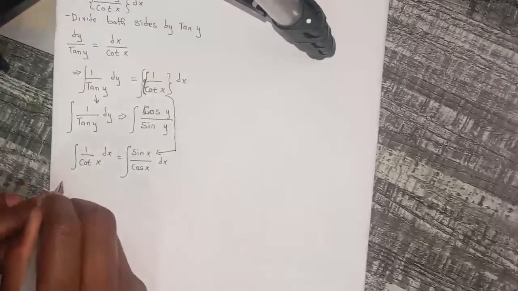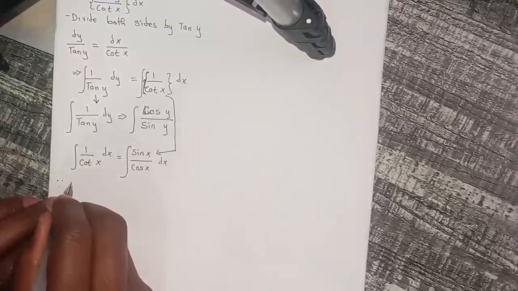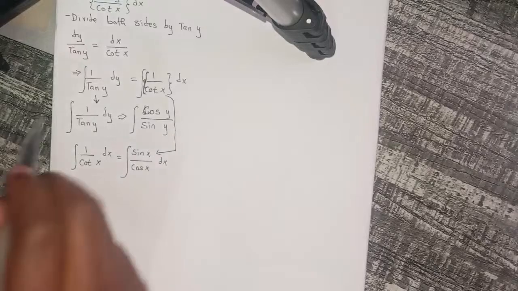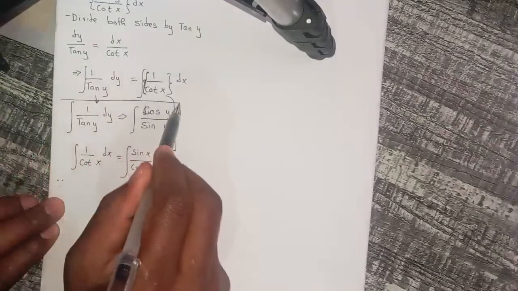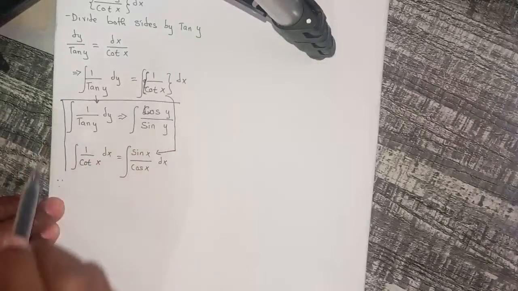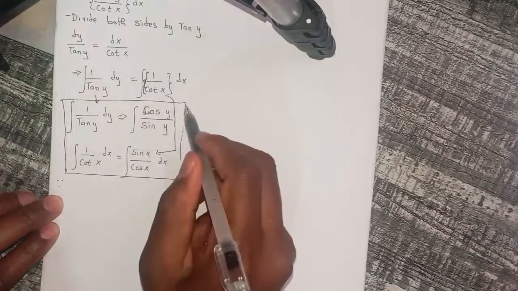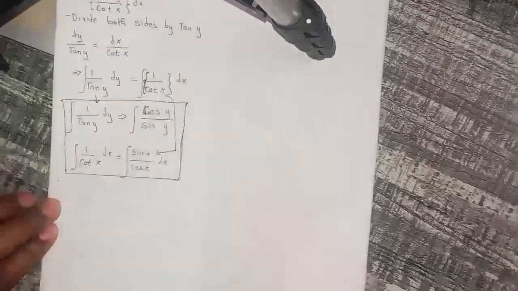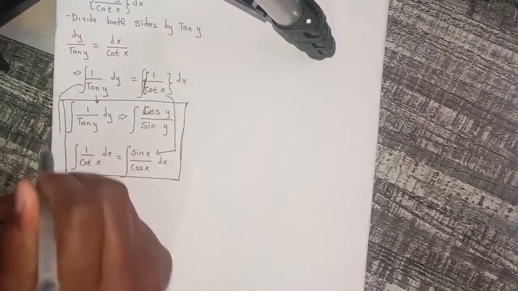So therefore, if we combine our two integrals, we can simply say that if we combine what we have here, it has to give us this integral here.